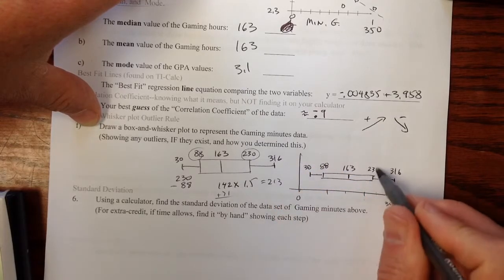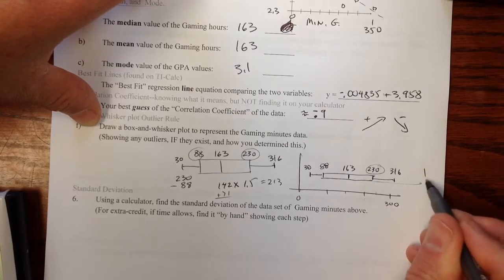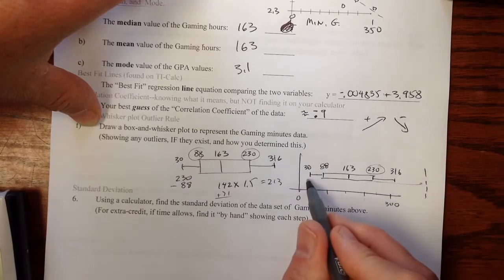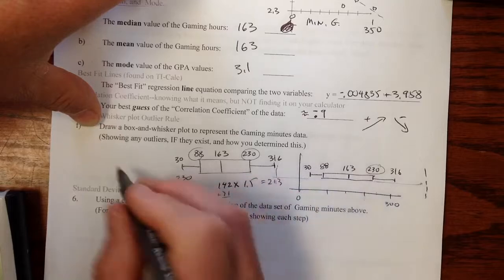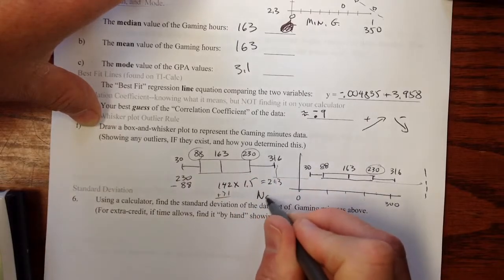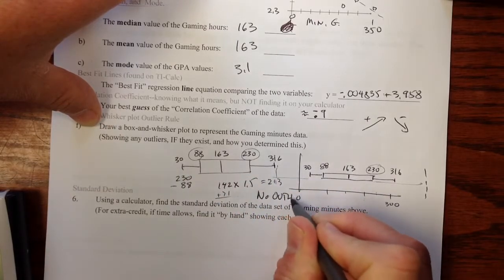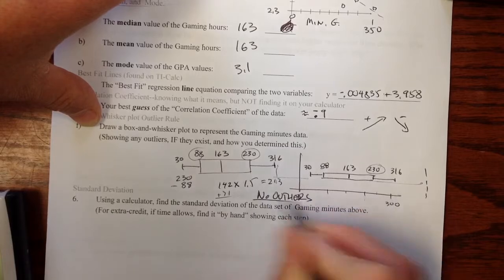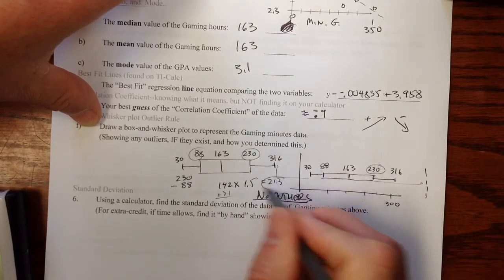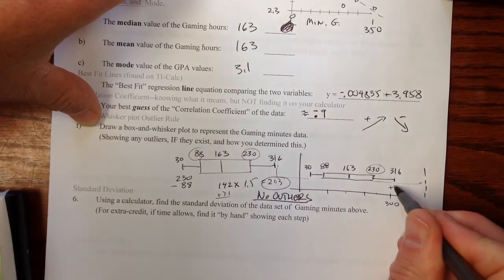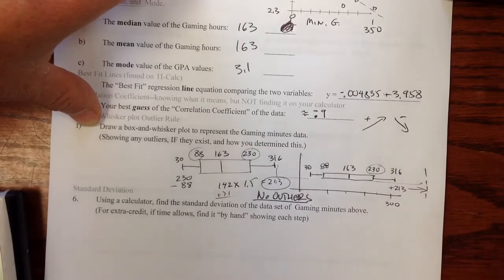So there's no way that if I add 213 onto this, my fence is way out there. And if I take away that, my fence would be way out there. So no outliers, not even close. But you need to be able to show me why it is, and it's because that fence is too far. Plus 213 is way the heck out there.